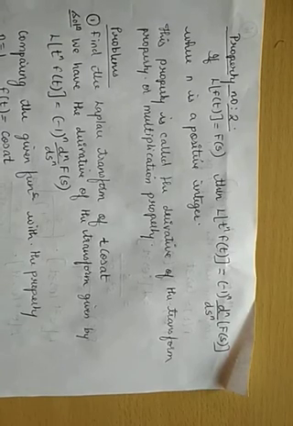Students, good afternoon. We have already gone through property number 1, that is the first shifting property, which is stated as Laplace transform of e raised to at into f of t is equal to f of s minus a. In that property we used to find f of s, and then we were shifting the signal by s minus a. Where all s was there, we were changing it by s minus a. Now we'll go with the next property, that is property number 2.